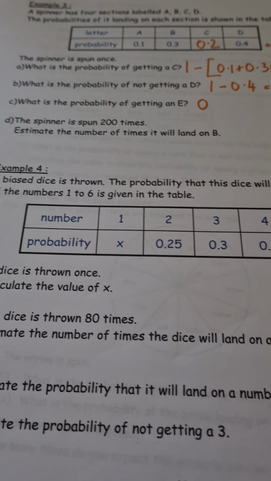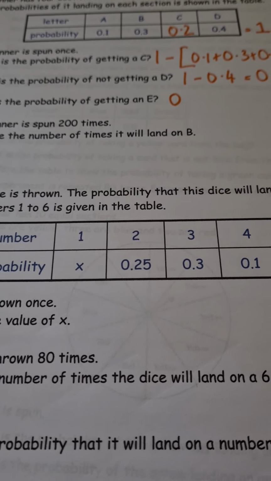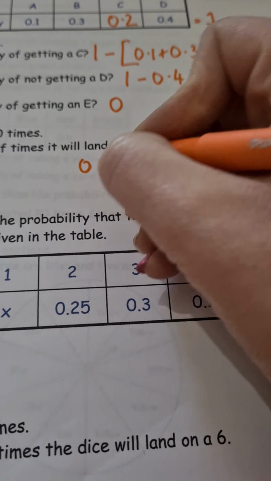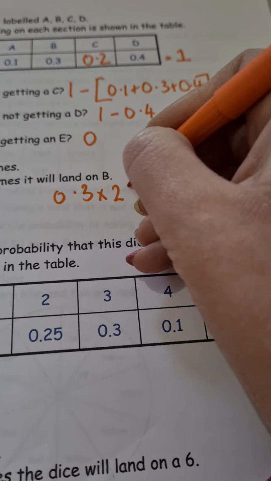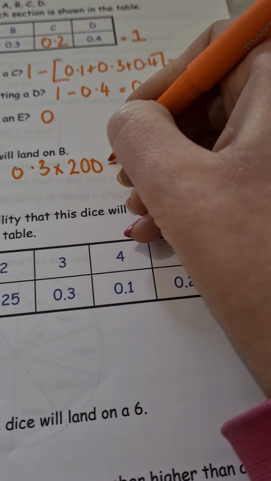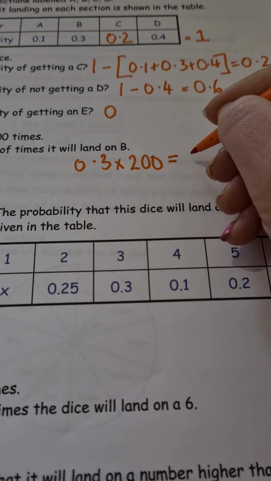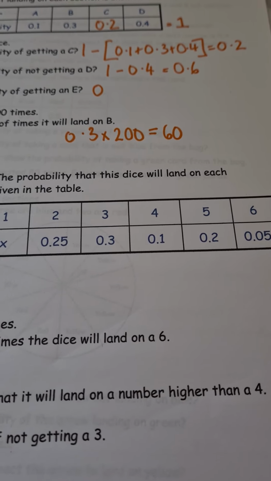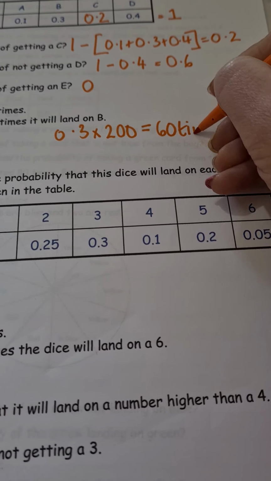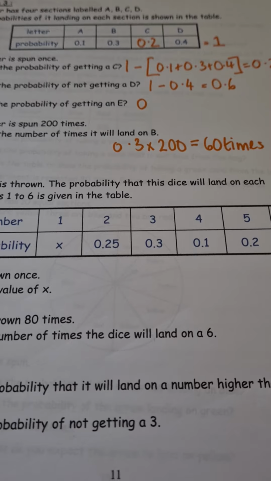The spinner is spun 200 times. Estimate the number of times you'll expect it to land on B. Well, we know the probability of B is 0.3. And we know that we plan on carrying this out 200 times. If we multiply those two together, you would expect to get the letter B 60 times. And it's just simply 0.3 times 200.